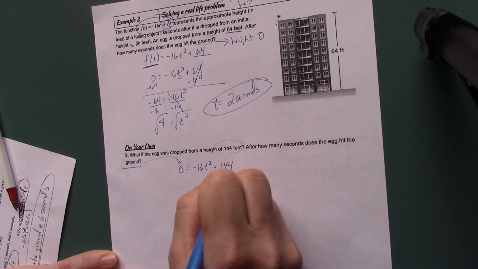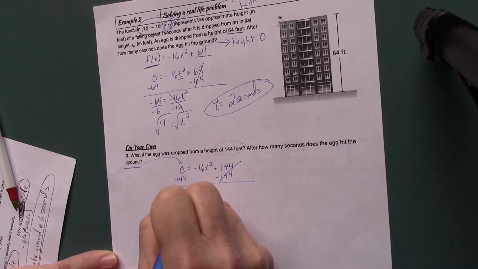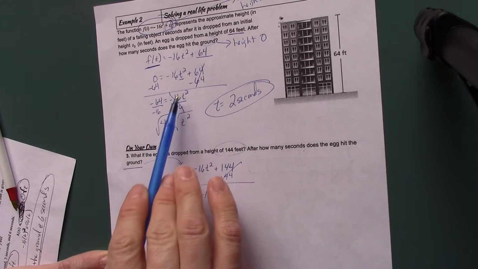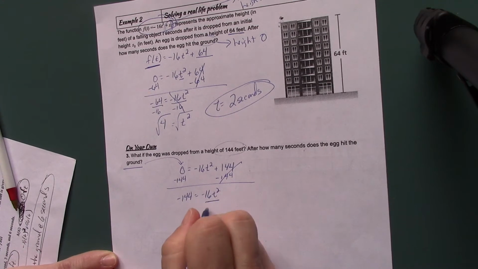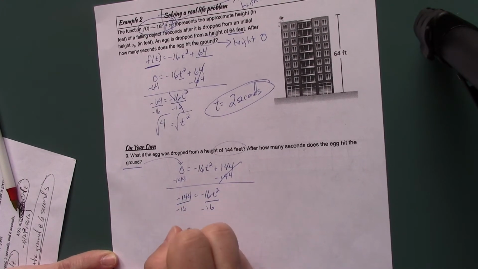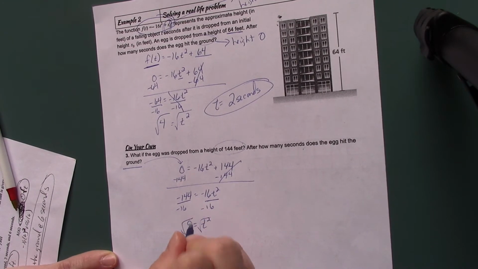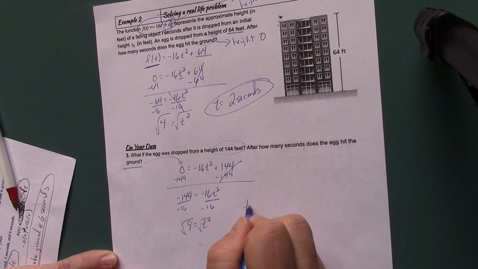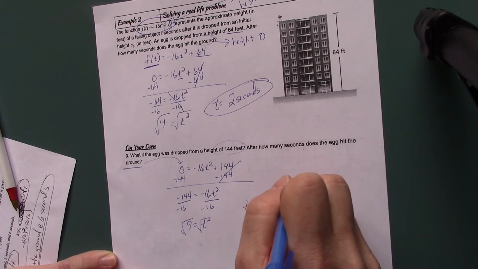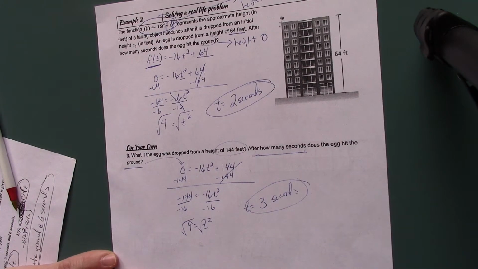I would do the same steps as before, minus 144 from both sides. And then next, again, after I did that, next was divide. Well, yep, that's divide. That's my next step. And I get, well, 9 equals t squared. And then I can square root that, which again I could do on my calculator. Hopefully most of you know that the square root of 9 is 3. I'm not giving you giant numbers here. And it's 3 seconds because it says after how many seconds. It's a story problem. I got to label it.